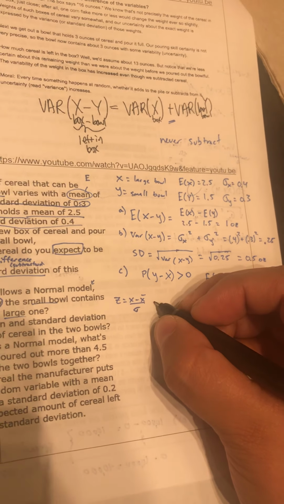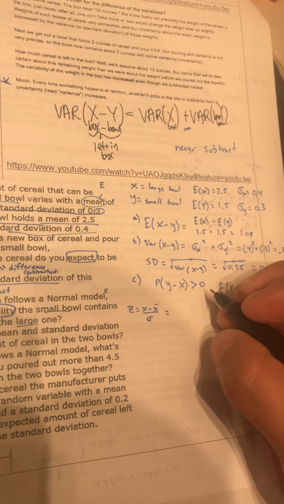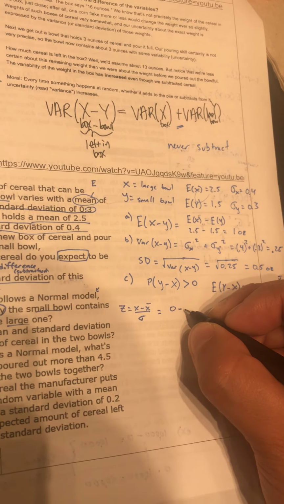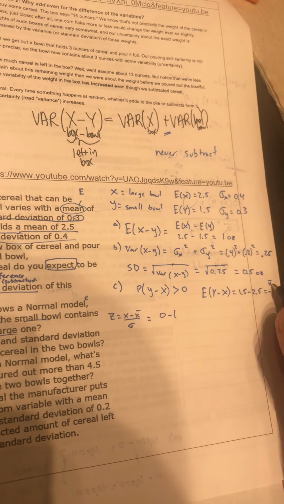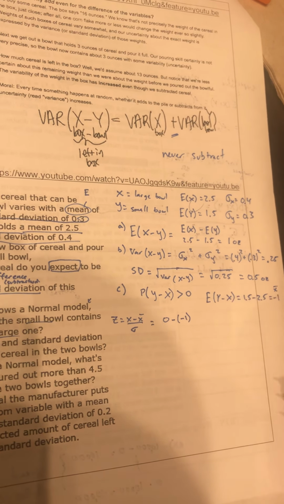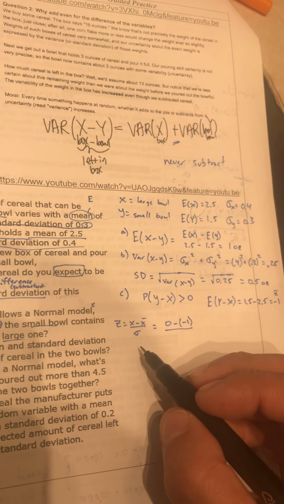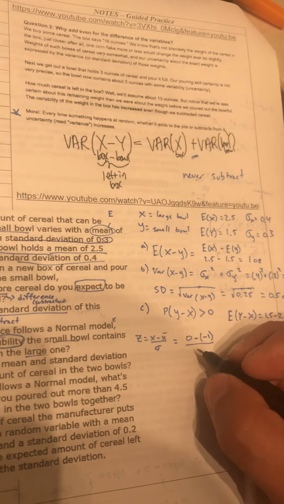All right. So what is our z-score? Well, your x variable is going to be 0 minus your mean, the new mean that we calculated, over what is our standard deviation that we got from part B? Standard deviation 0.5.